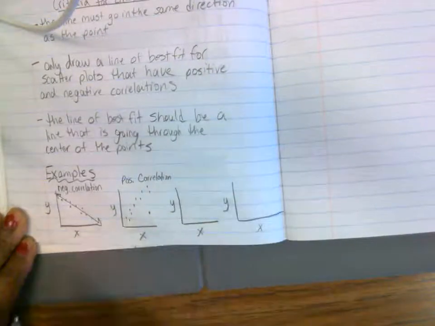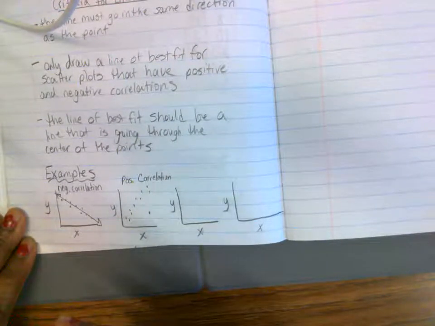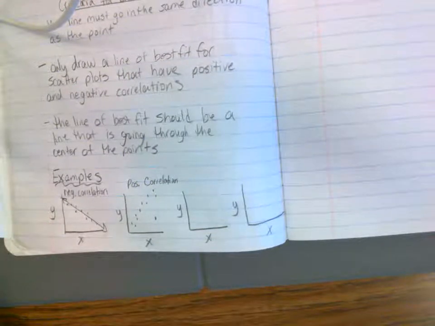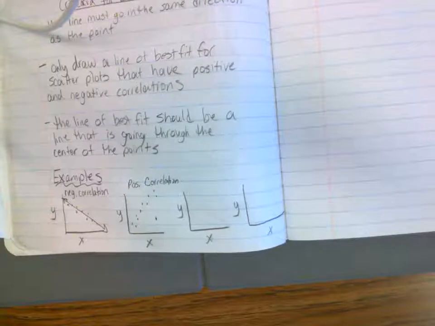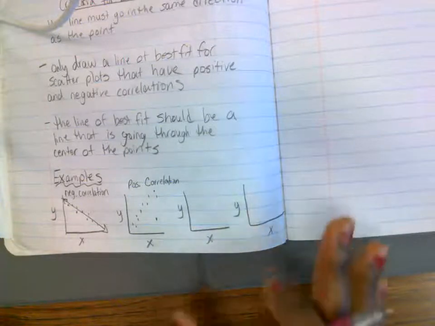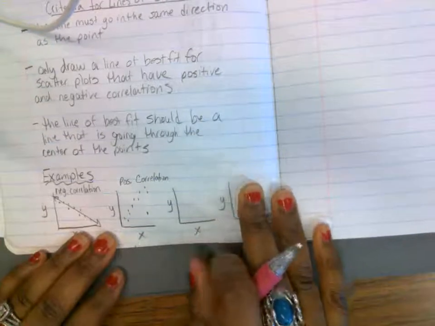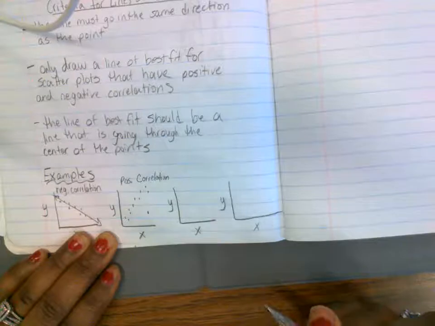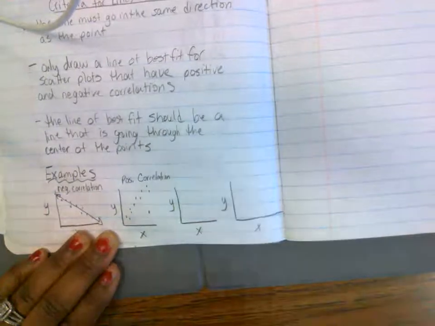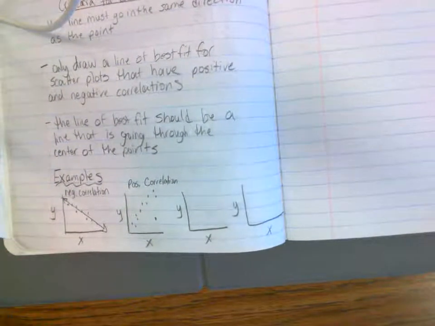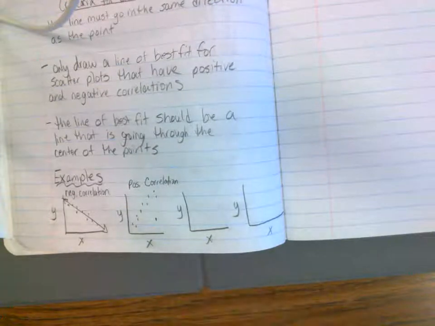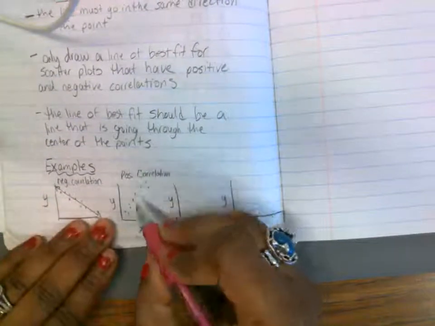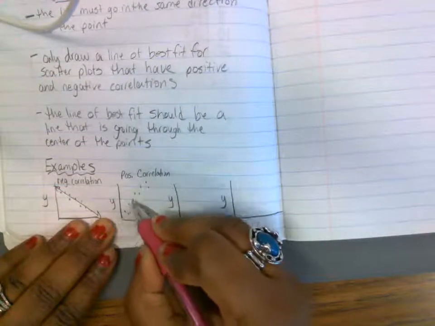Because this is a positive correlation, I can draw a line of best fit for this scatter plot. Remember, I can only draw lines of best fit for scatter plots that either have a positive correlation or a negative correlation. Okay. So now I'm going to draw a line that is in the center of these points. That means that the straight line that I draw has almost the same numbers above the line as below the line. So I'm going to try to find the center part of the points in here somewhere.